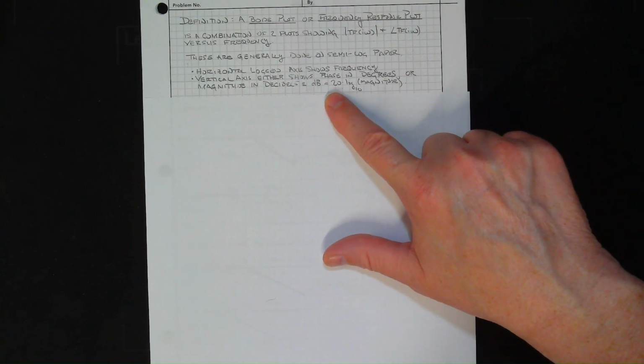And I'll note these are generally done on semi-log paper. All right. So when they're doing this, people generally have the horizontal logged axis showing frequency. Okay. And then the vertical axes either show phase in degrees or magnitude in decibels, where we just introduced this. A decibel is 20 log base 10 of what the magnitude is.